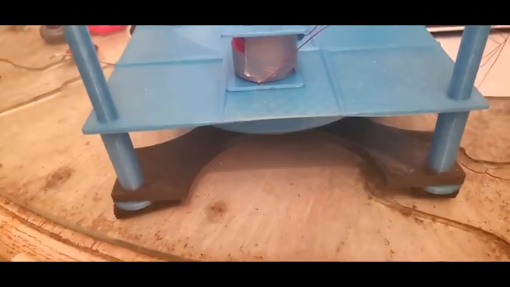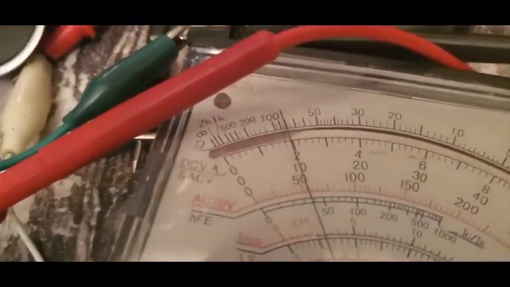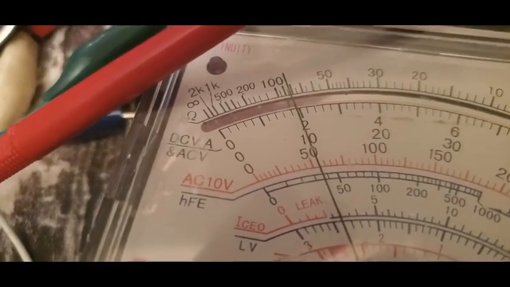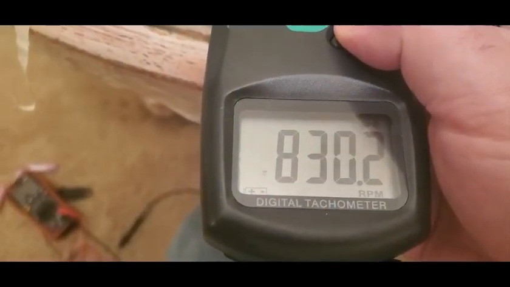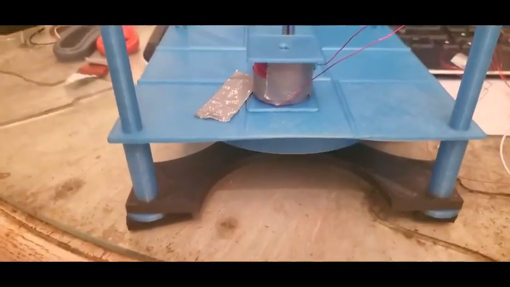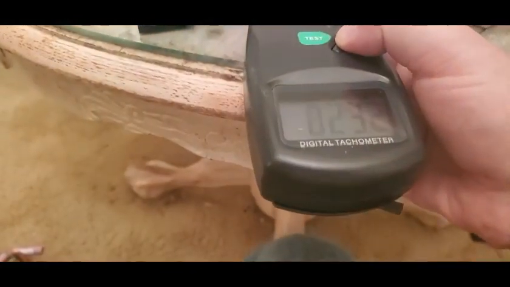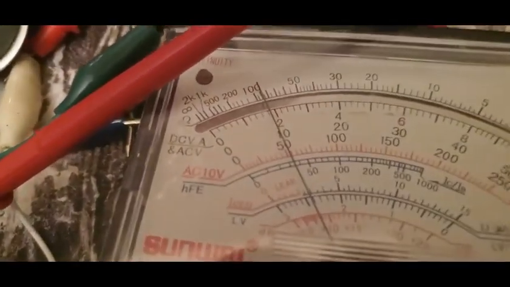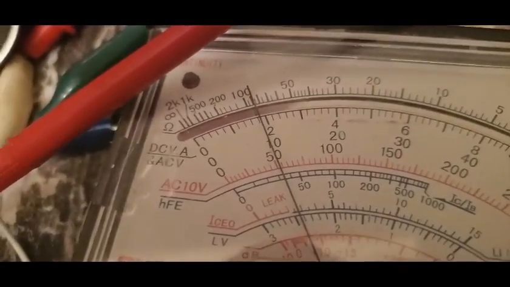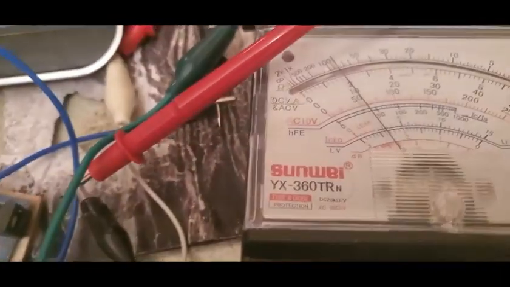Okay, we have the thing spinning now. We got 75.3 on the cap, and we're drawing, I'll call it 55 milliamps. And we're spinning at 829. It's still climbing a little. I'm going to give it a minute to settle out. Okay, I've let it spin up, and I think we're at 824, 823. It was at 824. We're right around there. Maybe the battery's going down a little. 50. I was calling it 52. It looks more like 55 now.